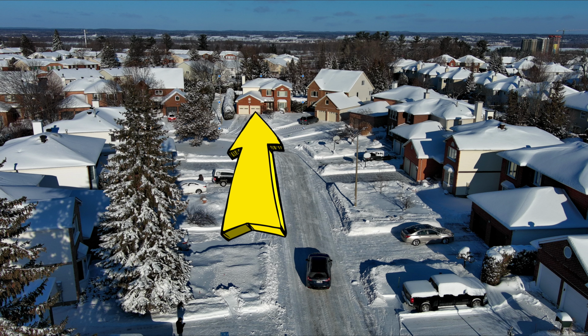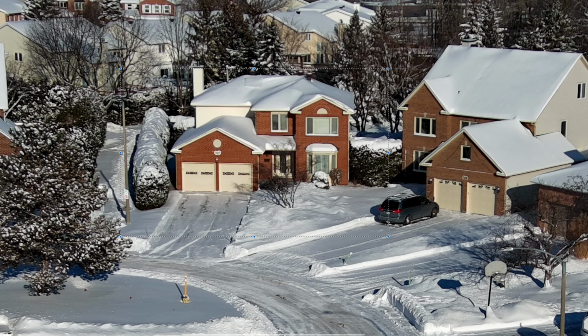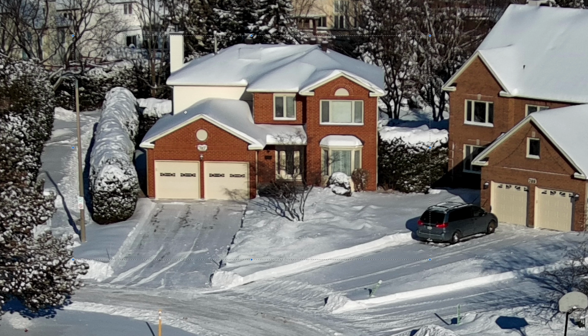Now we're going to crop in this photo massively. Look at that. We're going to crop way in. Can you read the house number on there? I certainly can. That's pretty amazing. The amount of detail in these images is just out of this world.